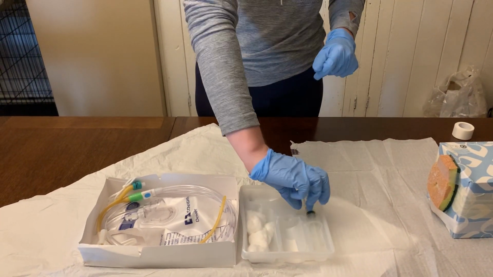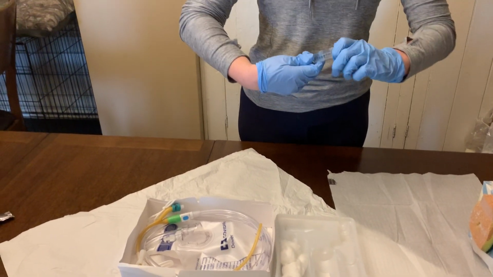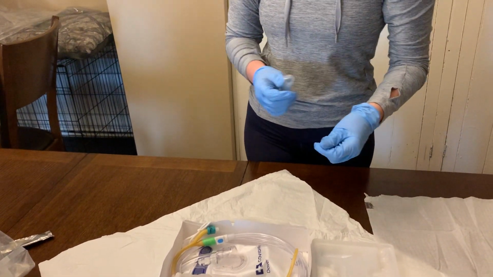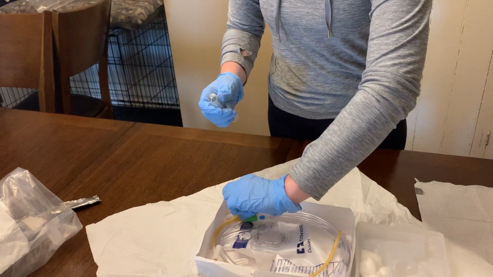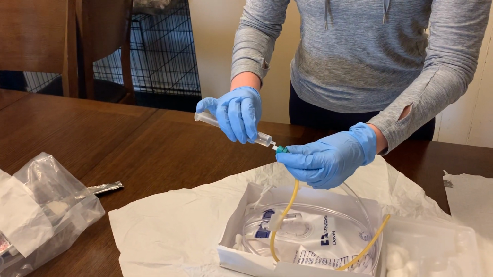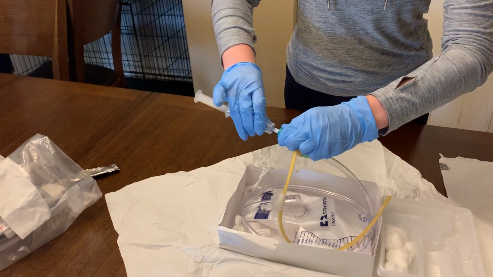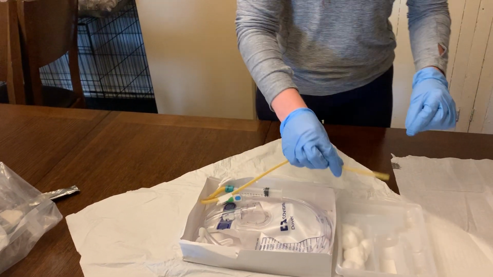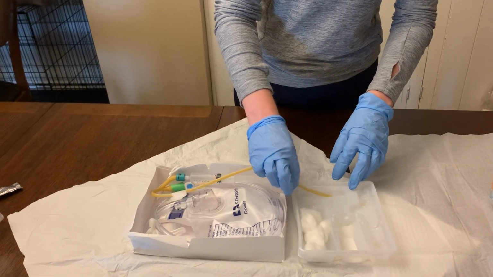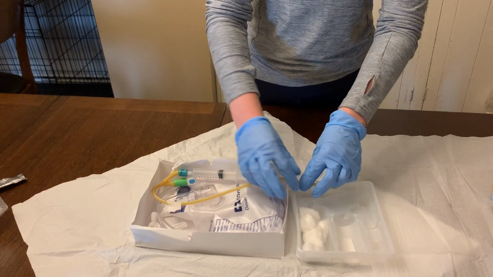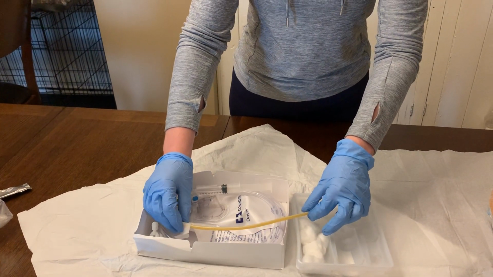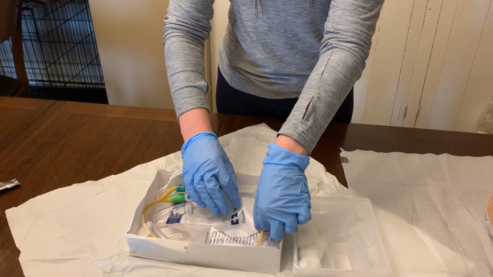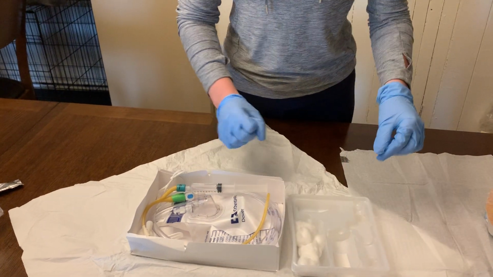Okay, so now that I've done that, I'm gonna take my syringe of fluid, and that would have landed in the trash, hopefully. And then I'm going to connect this syringe to the tubing. And I will also lubricate the tip of the catheter, and then I will leave it rest in the tray. And then I can just place it back into the sterile tray.